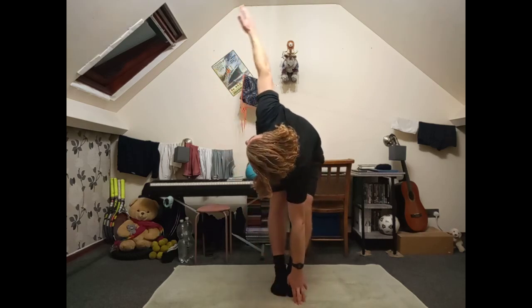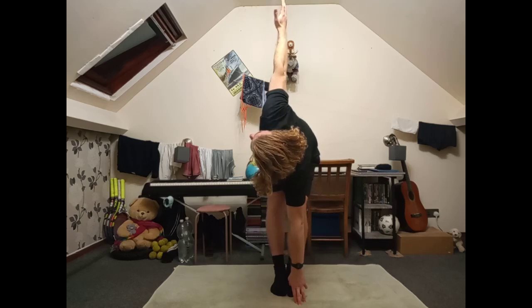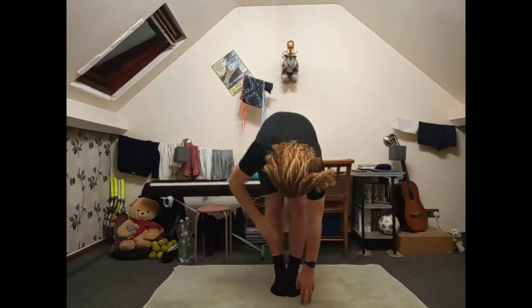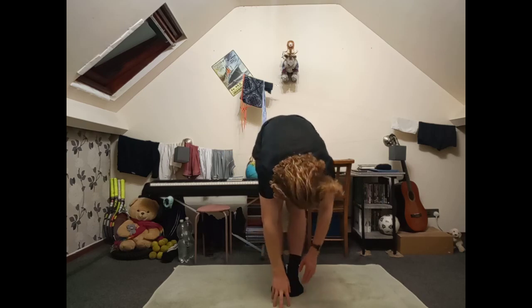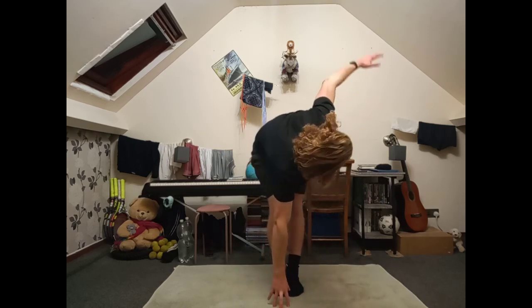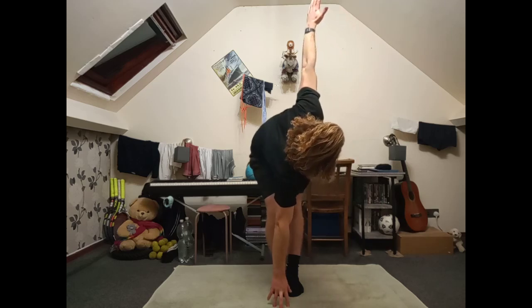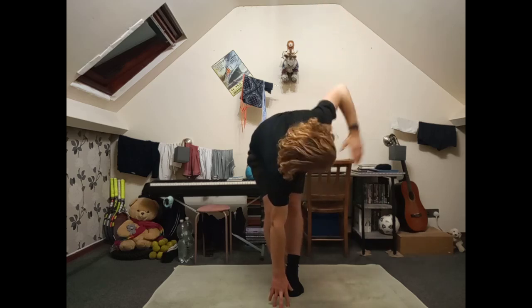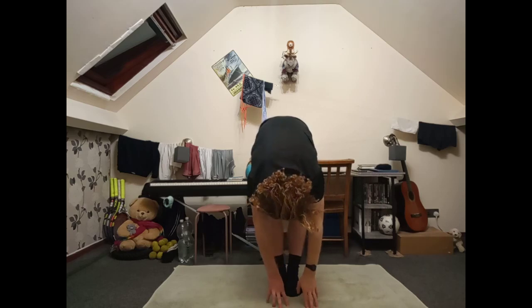Breathe out, bend the left knee and look over the right shoulder to the right hand. In and down. Out and down. Breathe in with the left hand up. Breathe out, bend the right knee and look over the left shoulder to the left hand. Breathe in and down. Out and down.